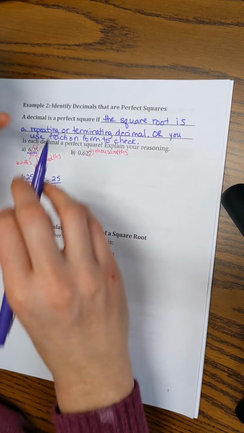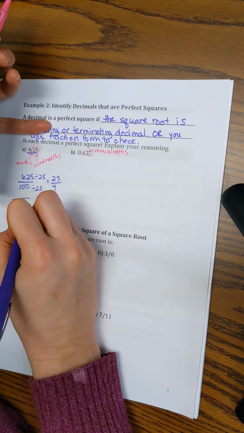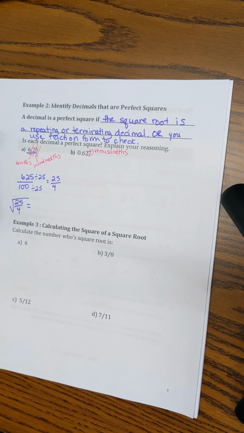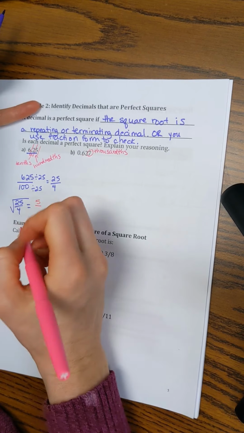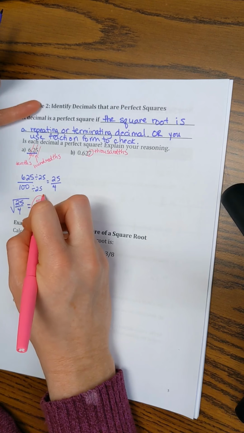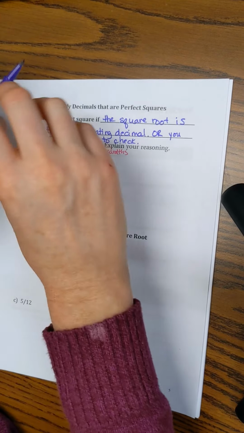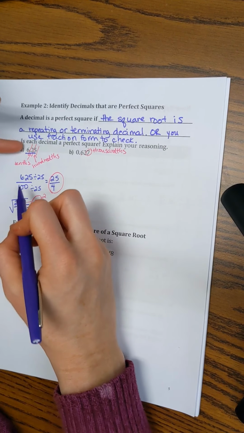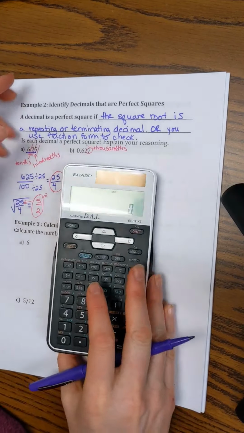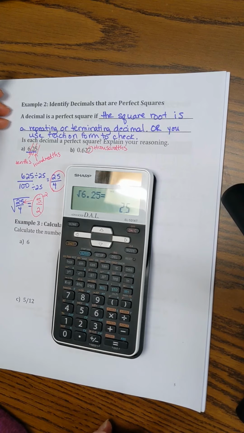So if I look at those again and go, hey, can I get two nice numbers on top of each other that multiply by themselves to get this? Well, the square root of 25, that is 5. And the square root of 4 is 2. So yes, I have a number that can be multiplied by itself to get the simplified fraction. So that was a decimal that we've converted to a fraction. And when you check it on your calculator, the square root of 6.25 is 2.5.